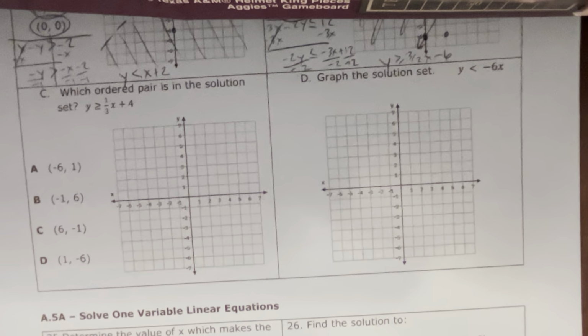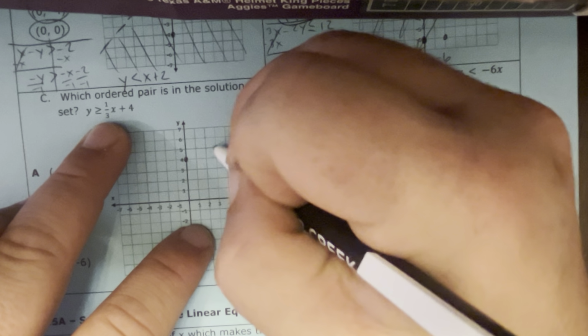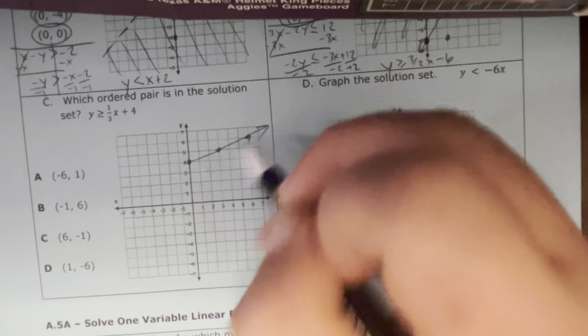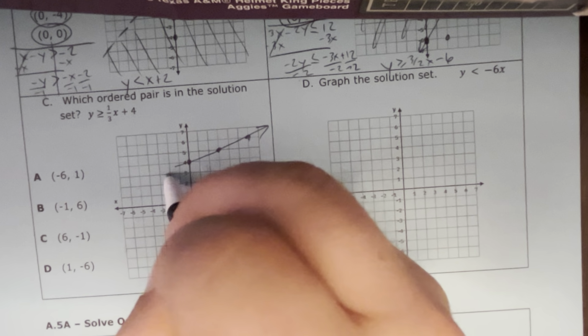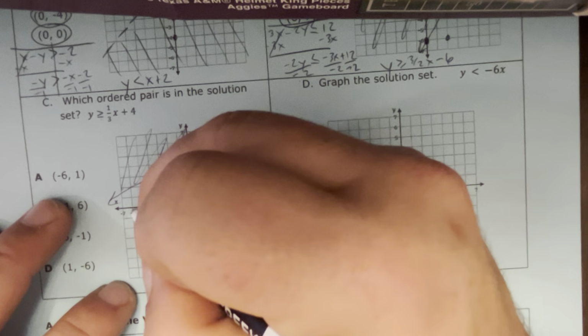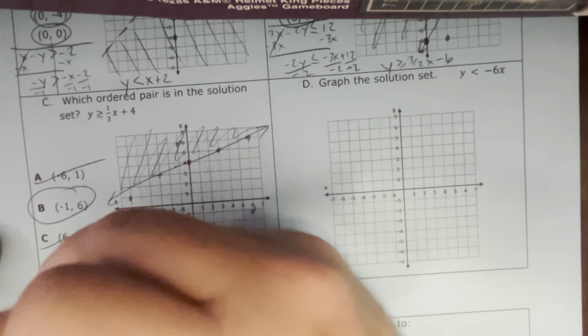All right, letter C, which ordered pair is in the solution? And so again, we're going to start at 4, and we're going to go up 1 over 3. Up 1 over 3. It's a solid line. And we're shading above. So (-6, 1). Nope. (-1, 6). Yes. (6, -1). Nope. (1, -6). Nope.